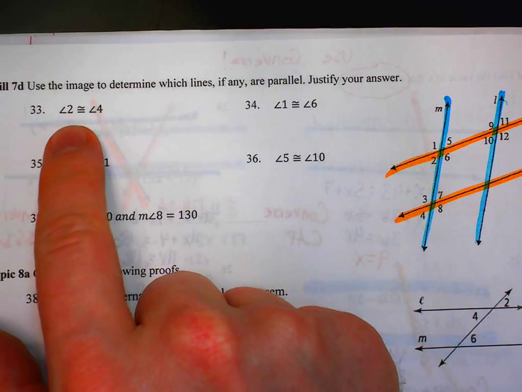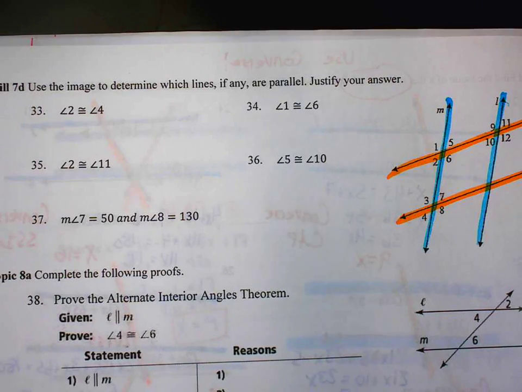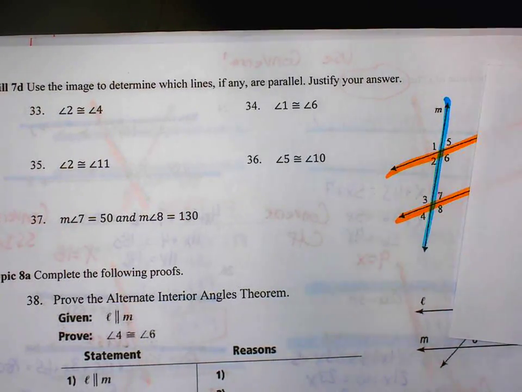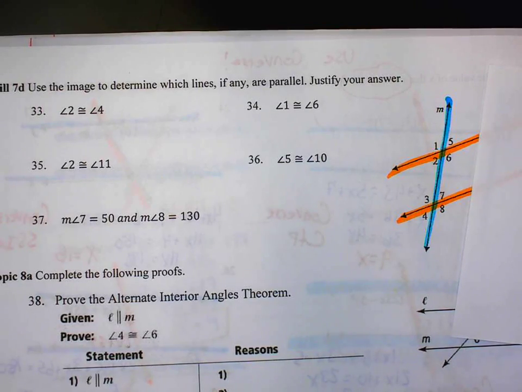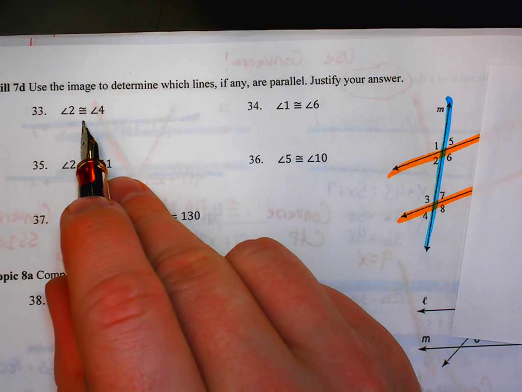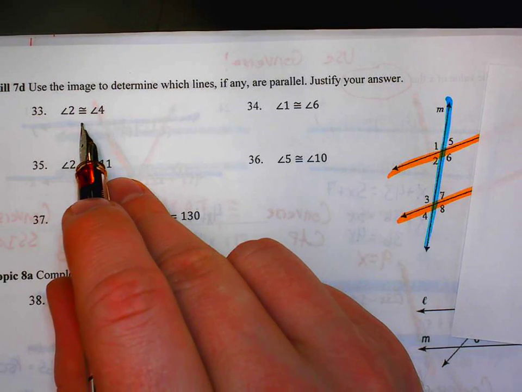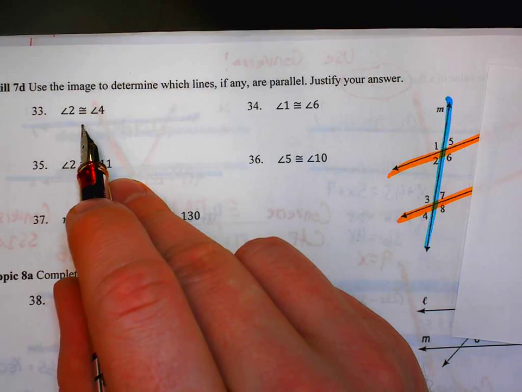So the first one says, angle 2 is congruent to angle 4. M is the line that 2 and 4 share. The relationship between 2 and 4 is corresponding. They should be congruent. This is telling me that they are. So they've met the relationship they needed.